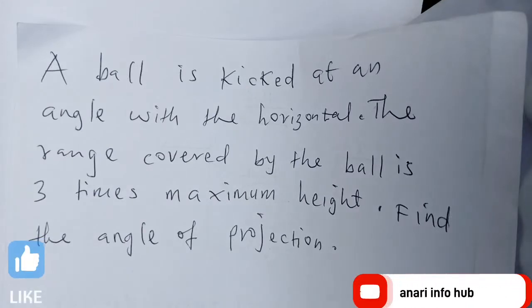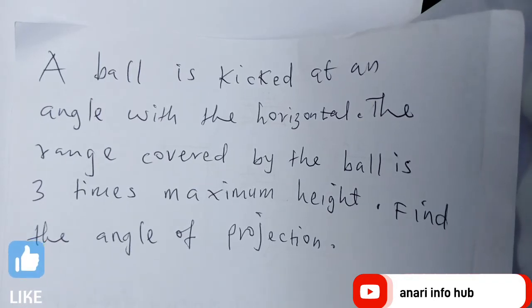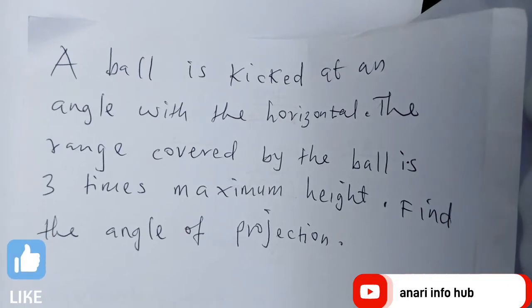In this video, we shall solve problems on projectiles. First one says a body is kicked at an angle with the horizontal. The range covered by the ball is 3 times the maximum height. Find the angle of projection.